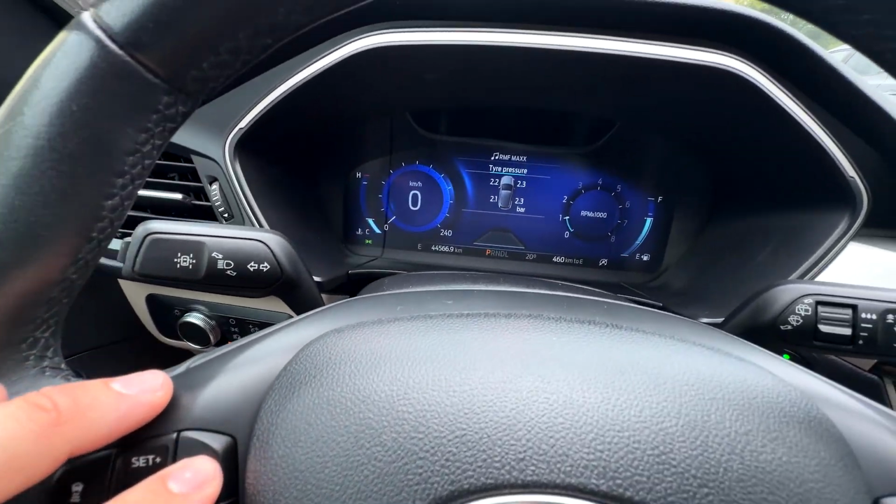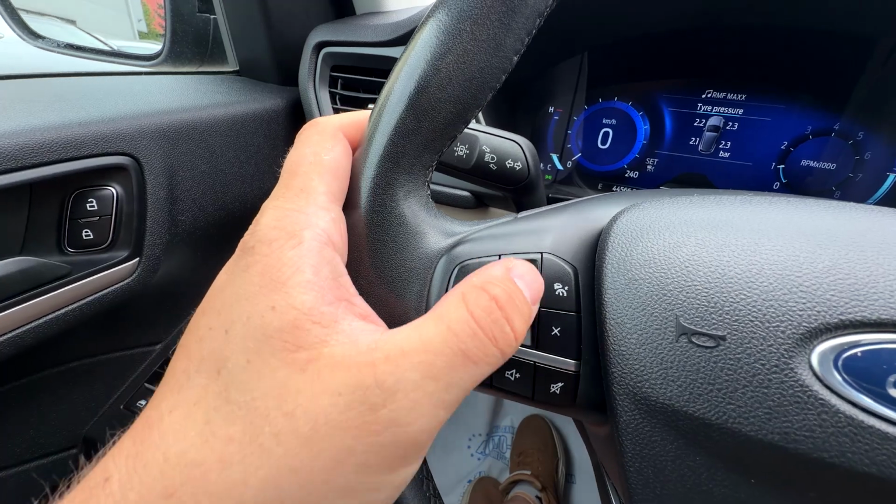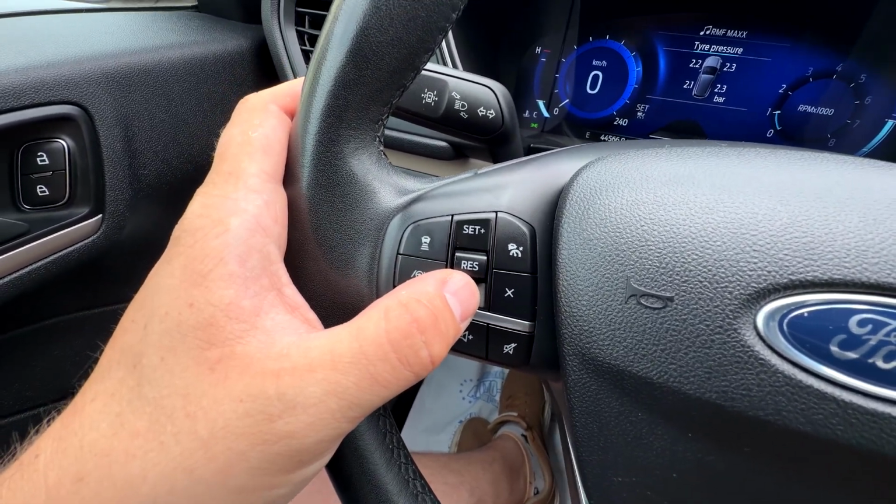You can see that this function is enabled by this icon right here. Now press Set button to start it. You can let the acceleration pedal go.